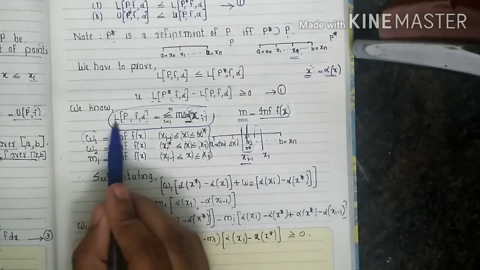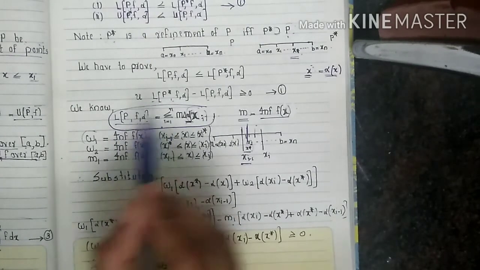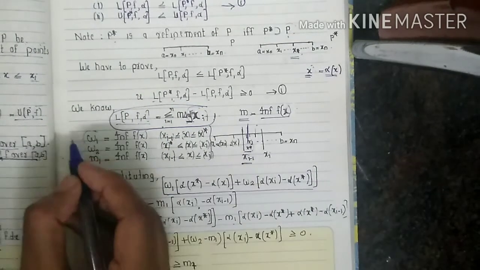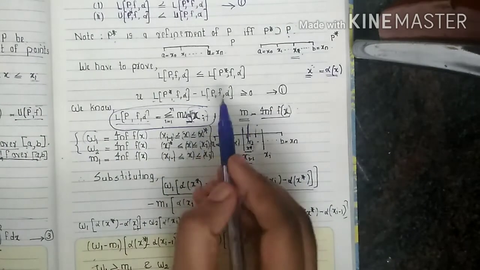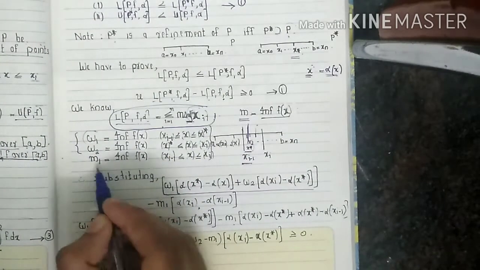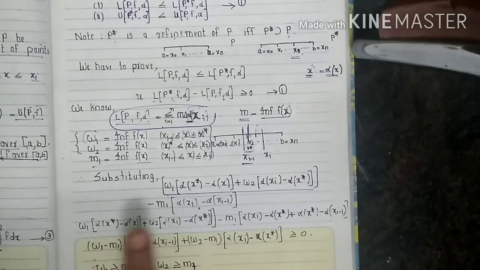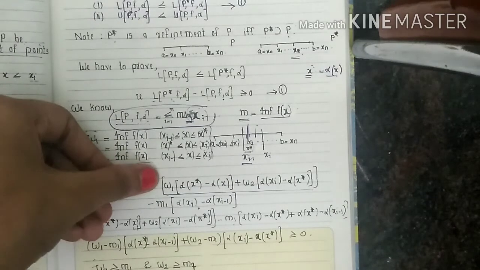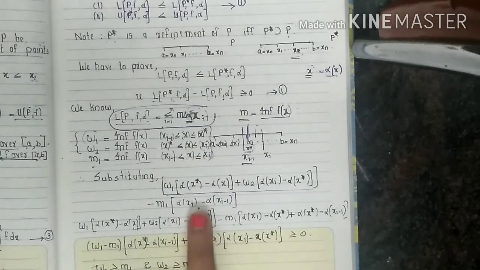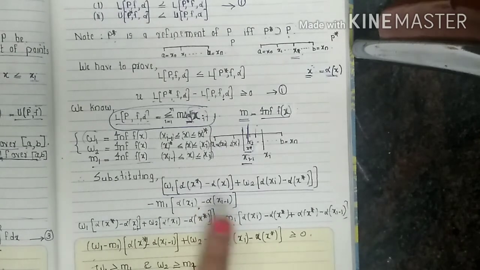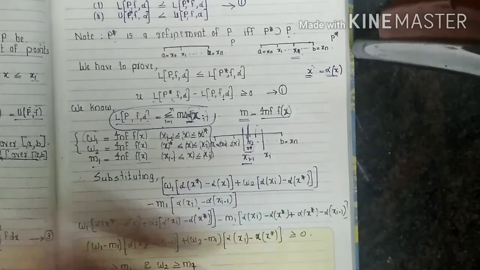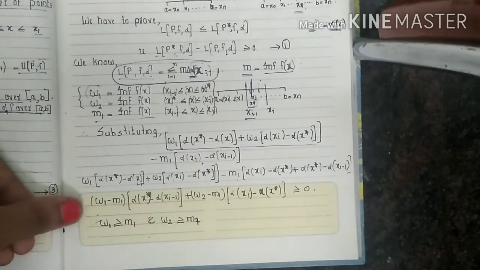Instead of L of P, f, alpha and L of P star, f, alpha, we substitute these values, and we obtain this. Then we need to solve this equation. To make it easier, we subtract alpha of x star and add alpha of x star to this term. Then it comes like this, and from this step we can write it like this.